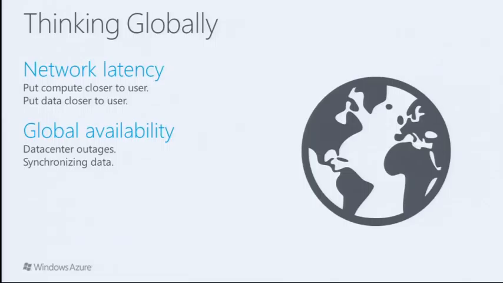The next thing about thinking globally is around availability. If we take the everything will fail to the extreme, then we could basically say, hey, what if our data center went down? What if we lost the North Central data center for a few hours? What would happen? Could you handle that kind of outage?